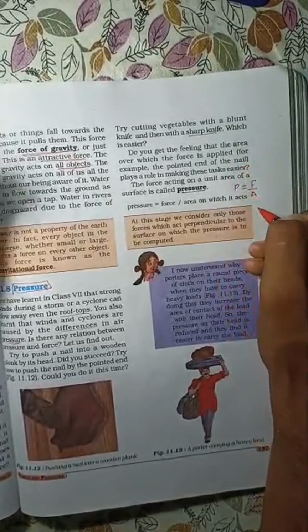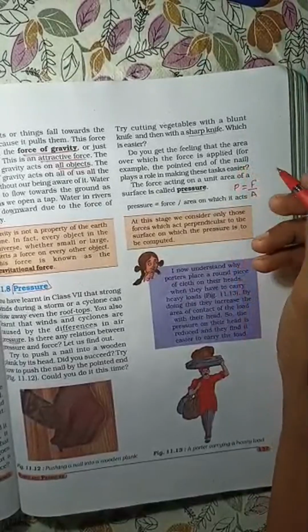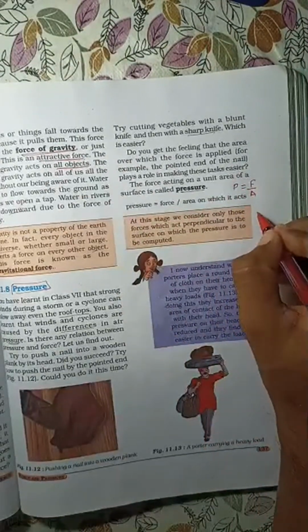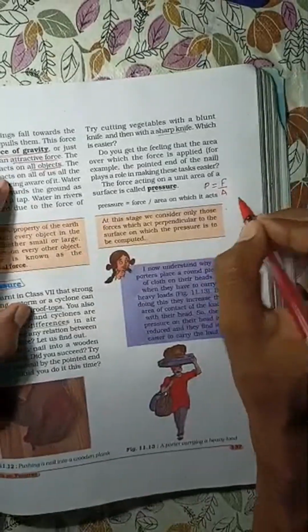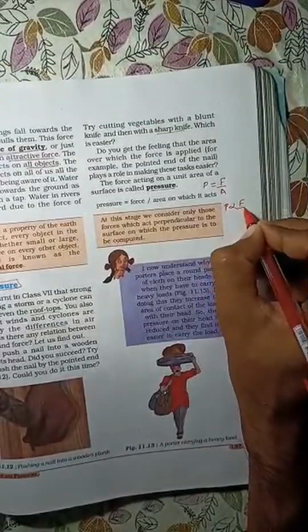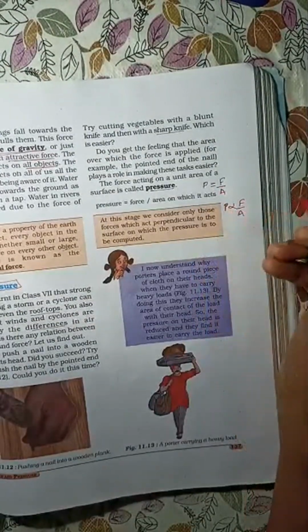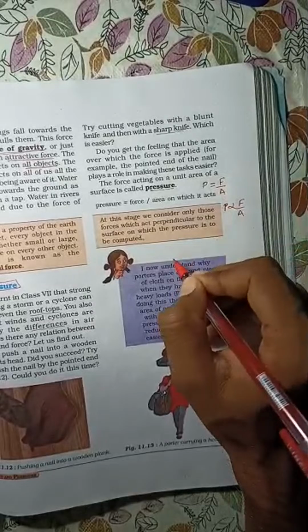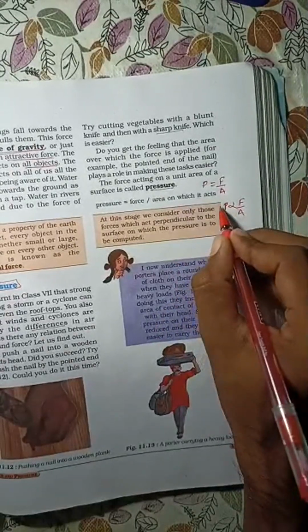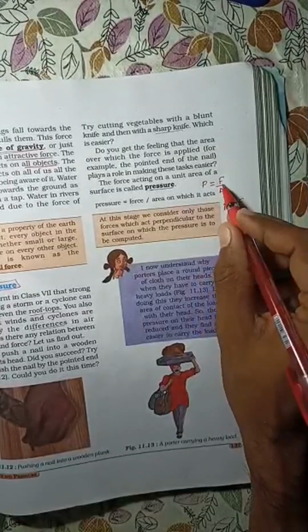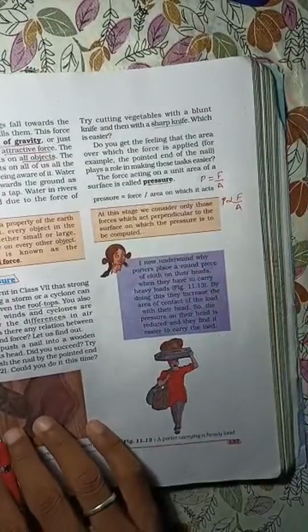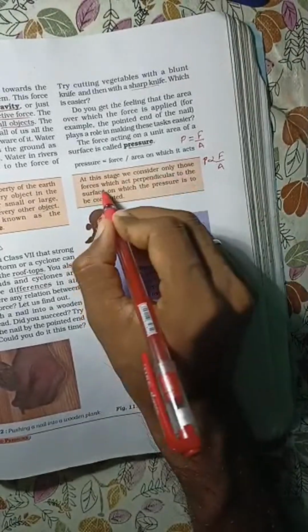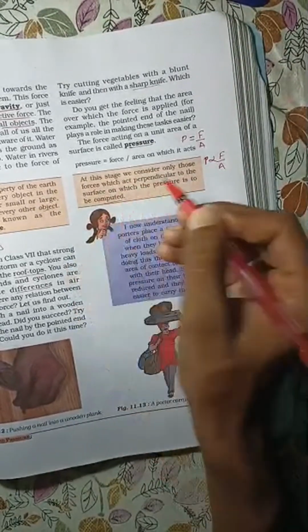एरिया घटेगा तो प्रेशर बढ़ेगा, है ना. प्रेशर का फॉर्मूला फोर्स बटे एरिया. तो हो जाएगा प्रेशर प्रोपोर्शनल टू फोर्स बटे एरिया. एक बढ़ेगा तो एक घटेगा. जिसका एरिया कम होगा तो उस पर प्रेशर ज़्यादा होगा और जिसका प्रेशर ज़्यादा होगा उसका एरिया कम होगा.